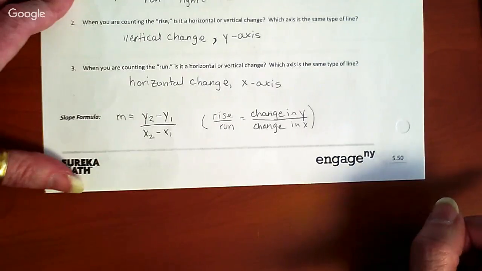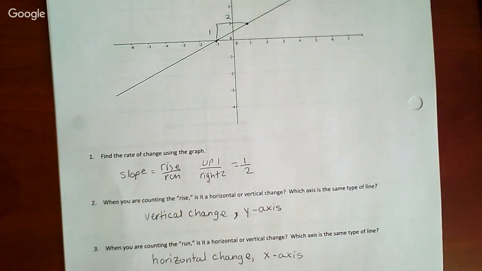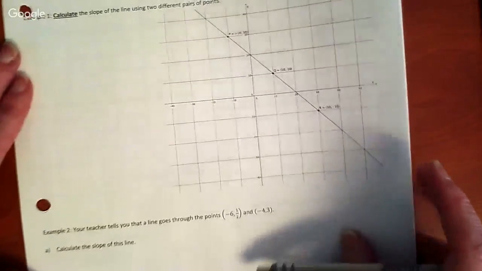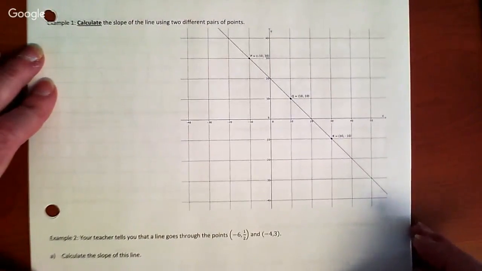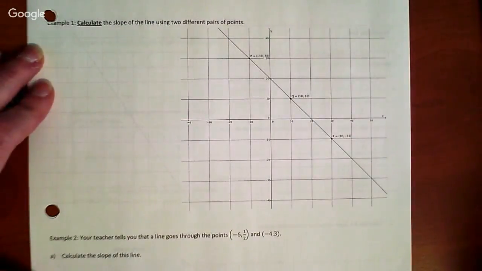Now, here's how this is going to work. So, for example, just calculate the slope of the line using 2 different pairs of points.